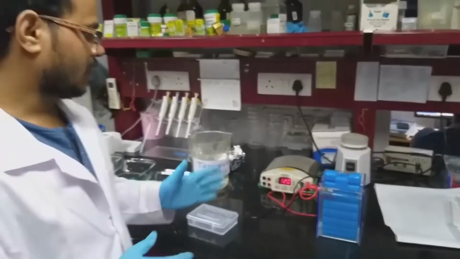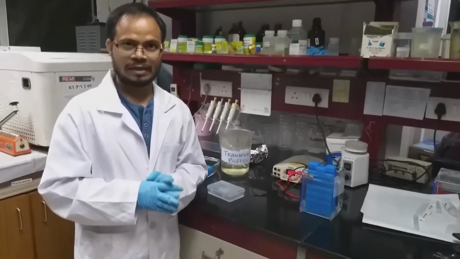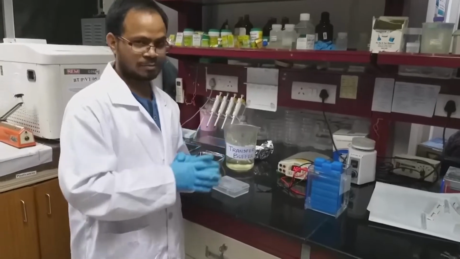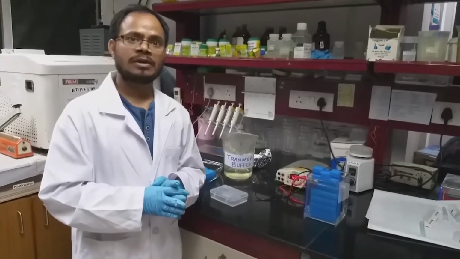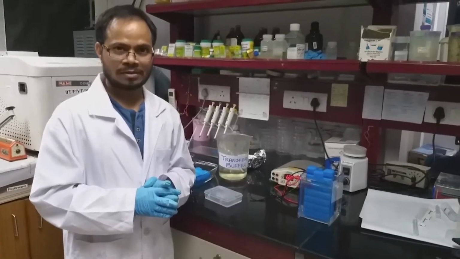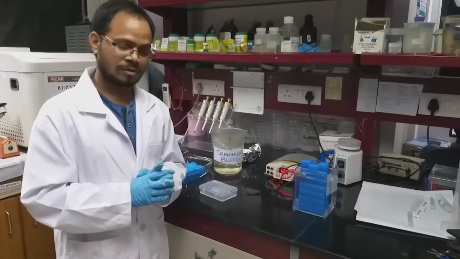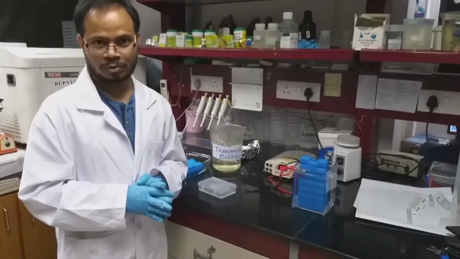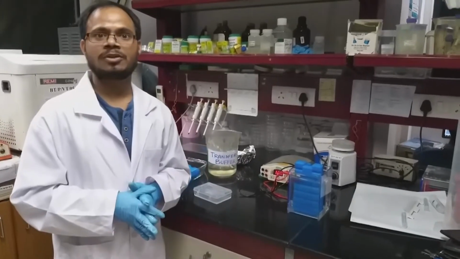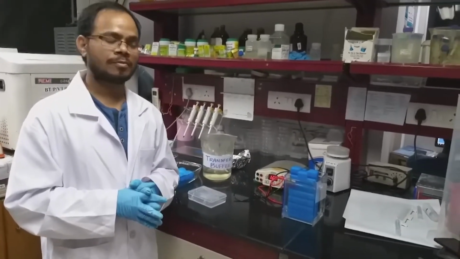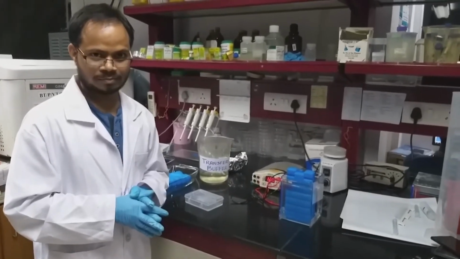Now the transfer is going on. So how much voltage we need to give depends on the transfer; it varies. Generally in our lab we will give at least 2 hours of transfer at 120 volts, which is sufficient to transfer even low molecular weight proteins also. But from instrument to instrument it also varies. You need to optimize before doing the transfer.